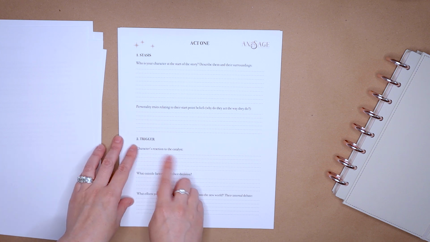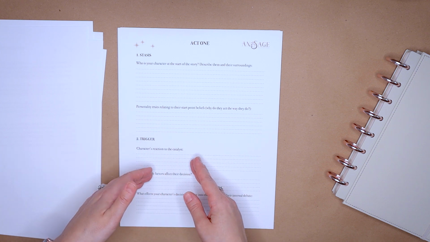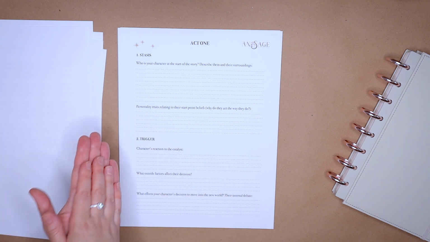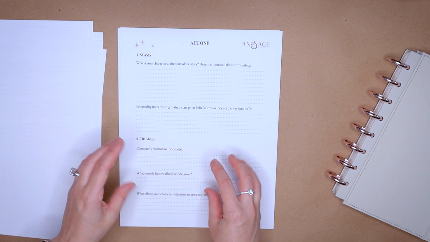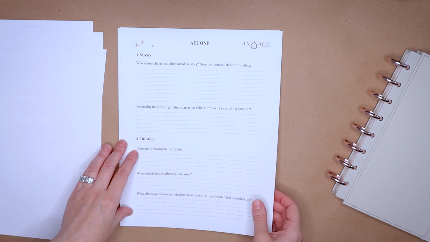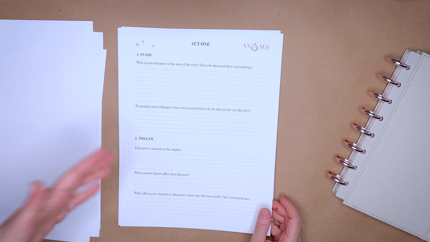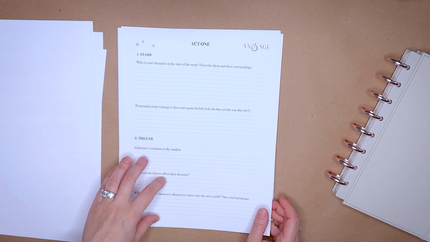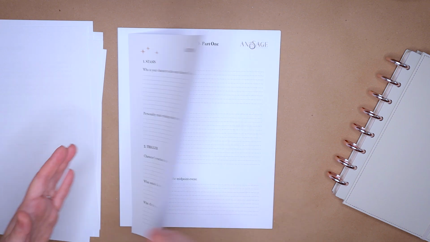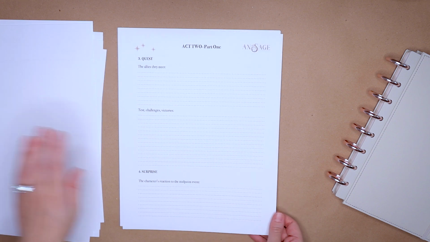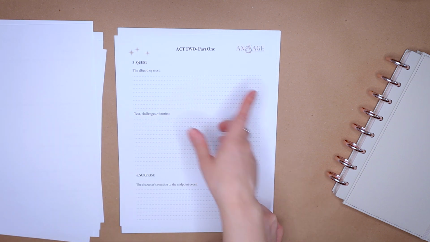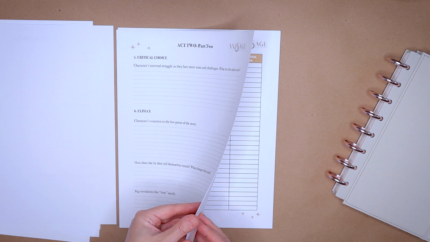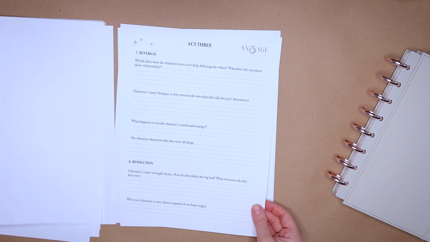So in this section, your character's reaction to the catalyst: when you're plotting, you would put down what that catalyst is. Here, you would figure out what their reaction is and how they react, what they do compared to every other beat and scene in your story. And that's also divided very similarly to Act 2 Part 1, Act 2 Part 2, and Act 3.